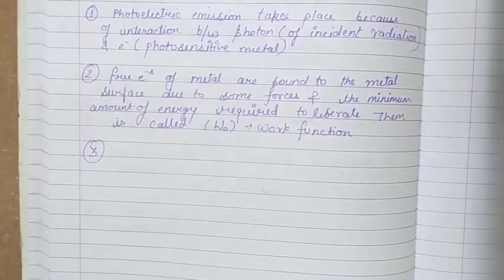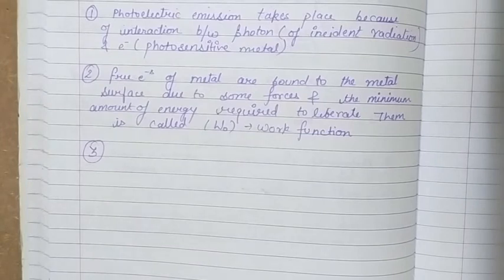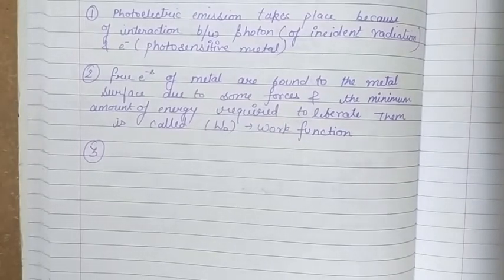The electron uses the energy of the incident photon for two purposes. First, a part of the energy is used by the electron to get liberated from the metal surface, and that energy is equal to the work function. The remaining energy is used as a second part, which gives kinetic energy to the electron, and because of that the photoelectron moves away from the metal surface.